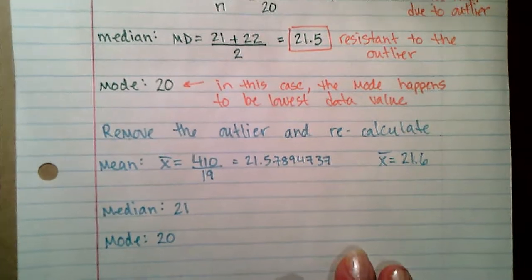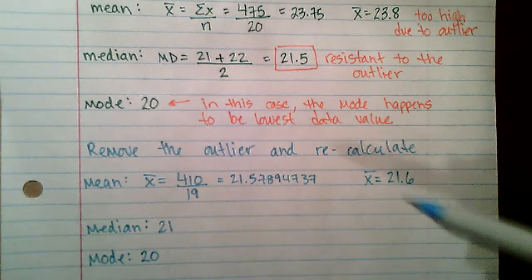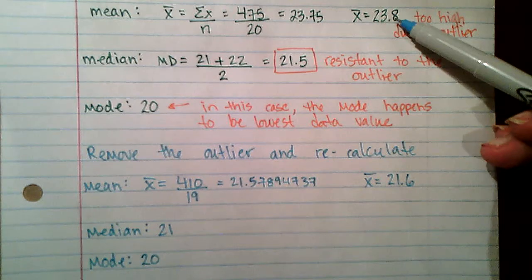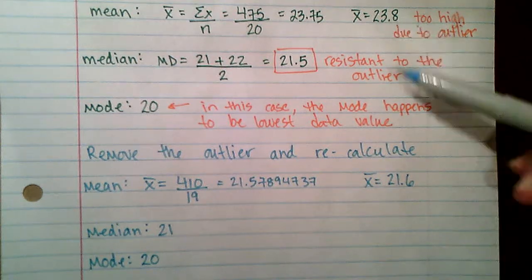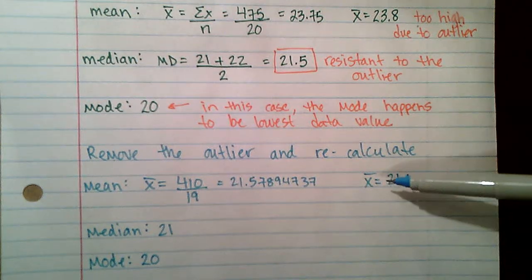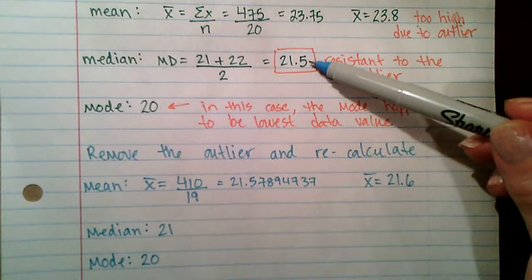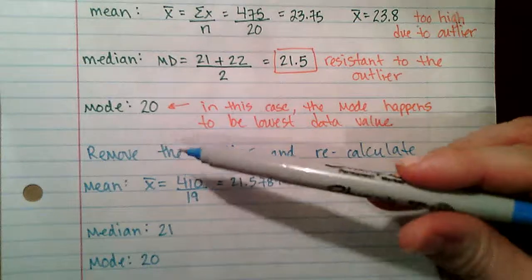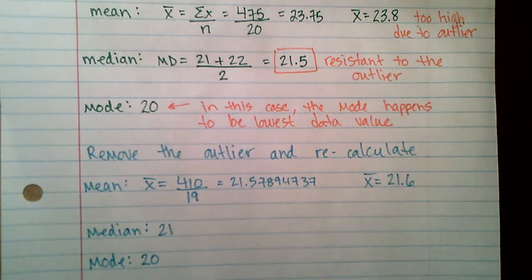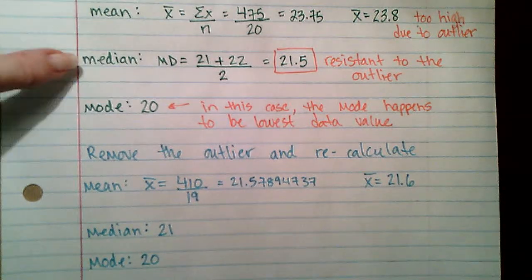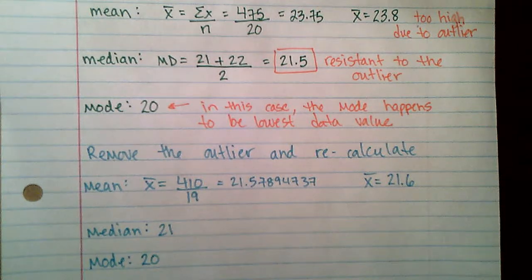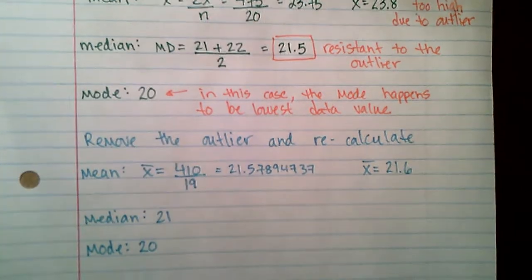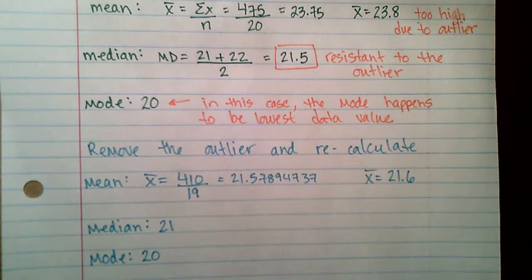So what you can see here is that the presence of that outlier caused our mean to be about 2 years higher than it was without the outlier. The median was only half of a year different, and the mode was unchanged. So that's the reason why we say to use the median when you have an outlier present, because the mean is affected, has a strong pull with a high or low data value.